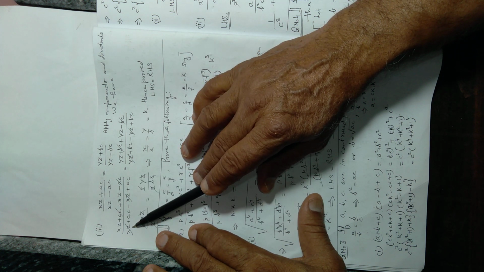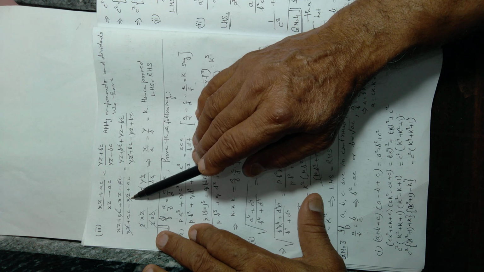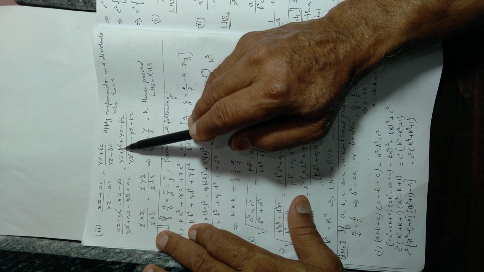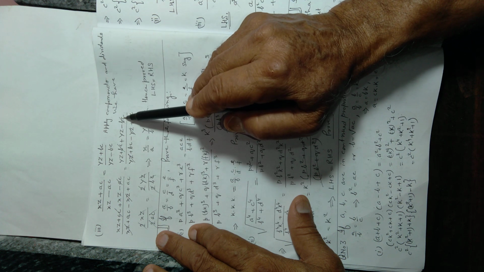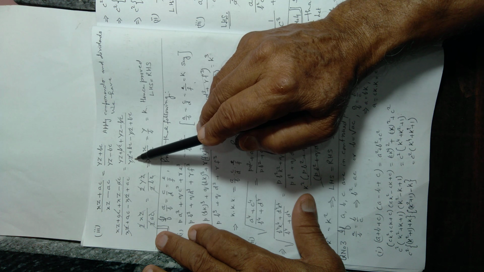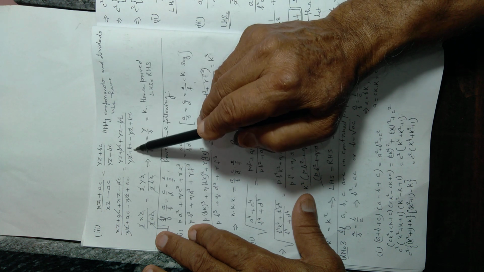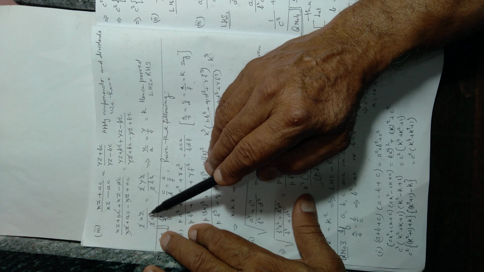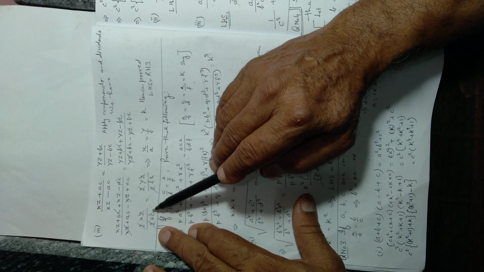Similarly here xz and minus xz will be cancelled. On the right hand side you see plus bc and minus bc will be cancelled, and in the denominator part yz minus yz will be cancelled. So we are left here twice of xz upon twice of ac.